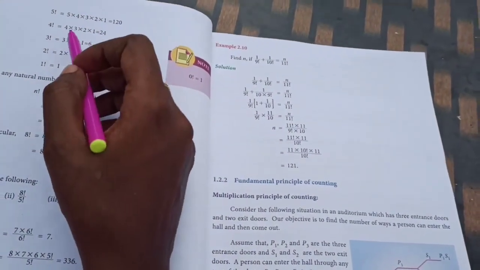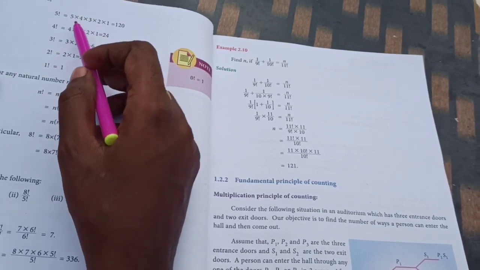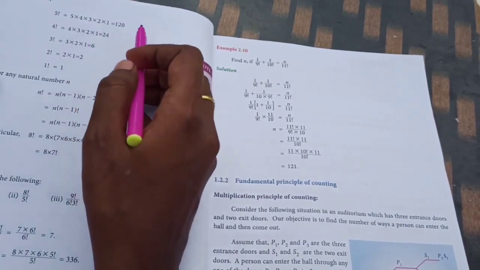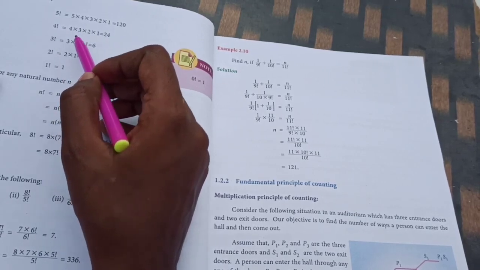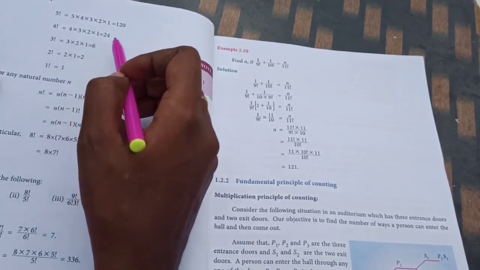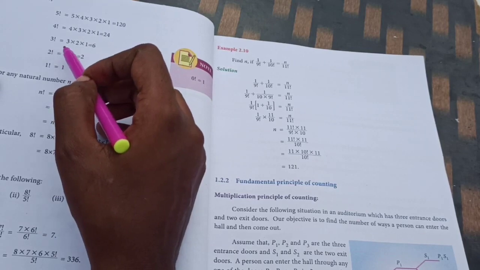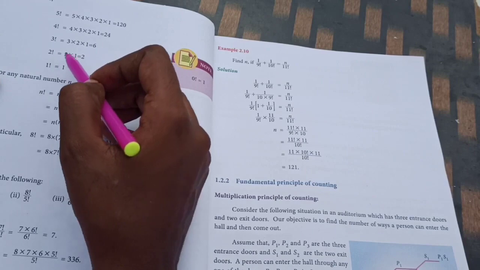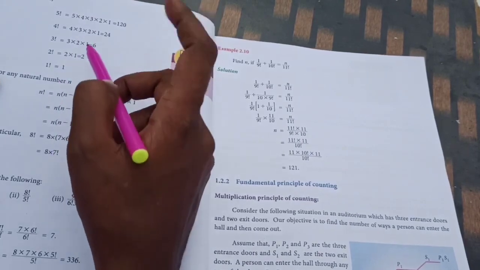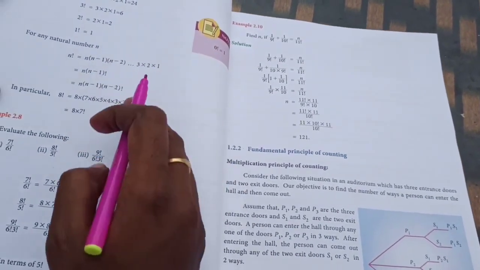For example, 5 factorial, how will you write? 5 into 4 into 3 into 2 into 1, so that's 120. Then 4 factorial means 4 into 3 into 2 into 1, that is 24. 3 factorial means 3 into 2 into 1. 2 factorial means 2 into 1. 1 factorial means the value is 1. You don't need to take this down in your notes.